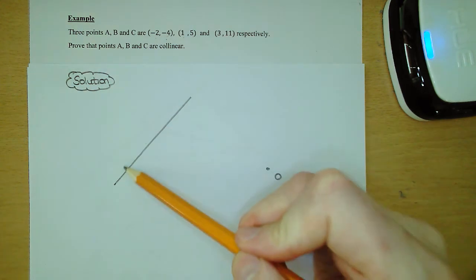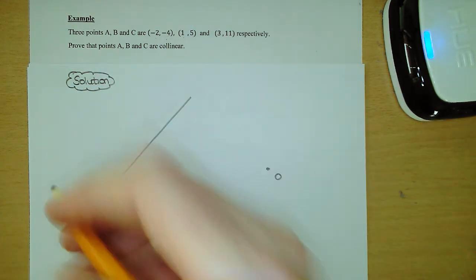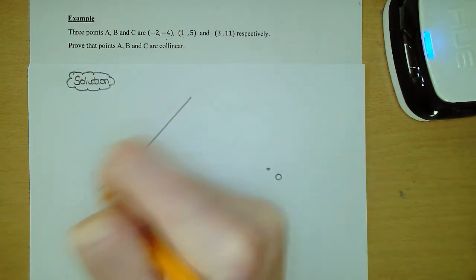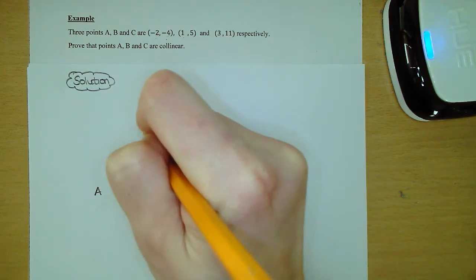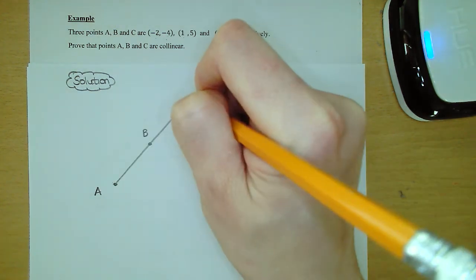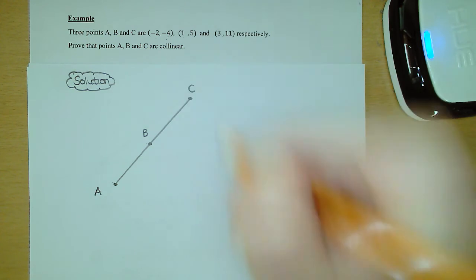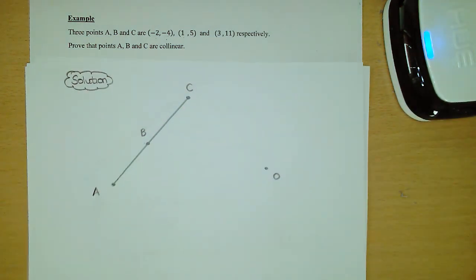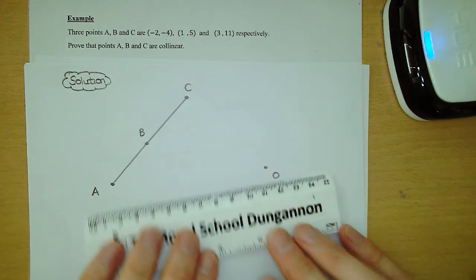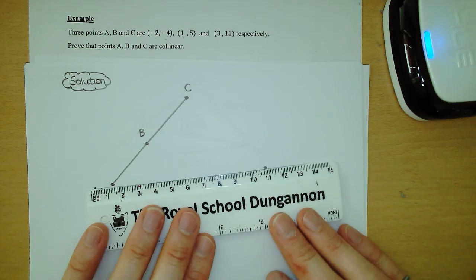I'm then going to assume all 3 points lie on the line. So I'm going to let point A be somewhere on the line, point B at a different position on the line, and then point C at another position on the line, like that. So we are assuming they're all on a straight line, but obviously we'll have to prove that. We're then going to join all of the points to the origin.